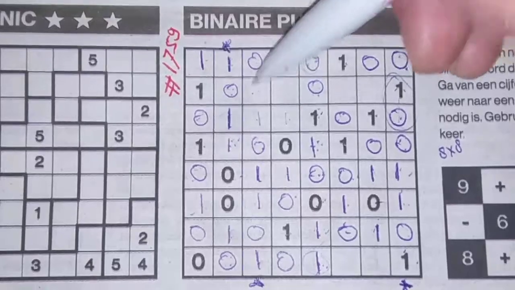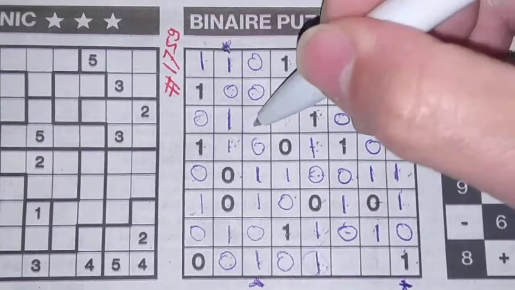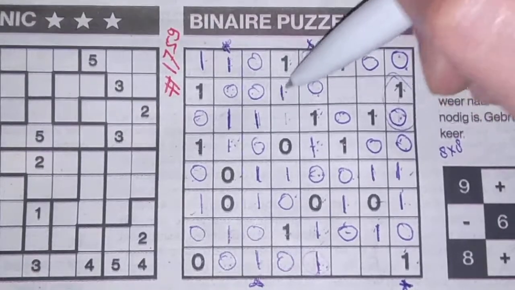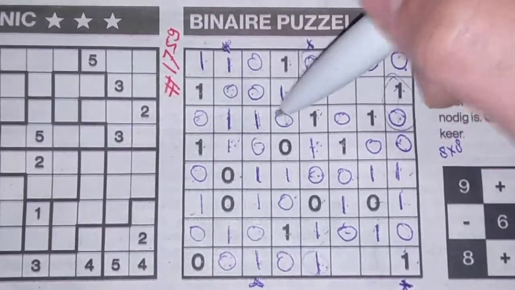We have 1 here, this should be an O. We have O there, this should be a 1. Double O here, 1 there, 1. Double 1 here, and O there, and O.